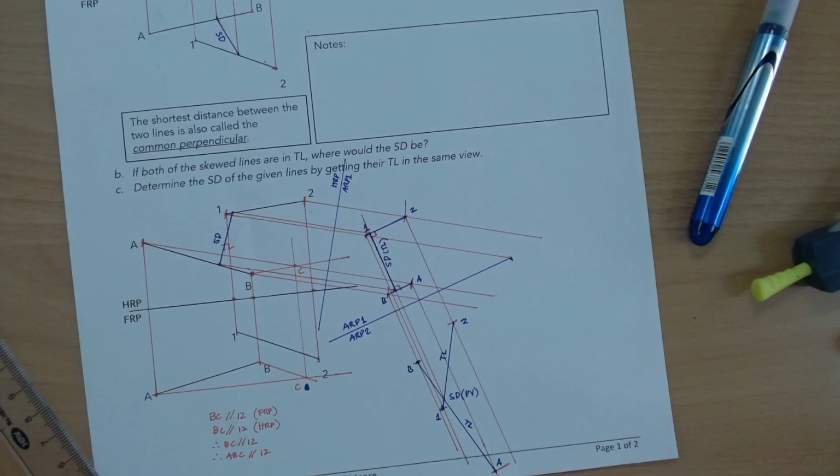Tingin ko may mali lang ako somewhere. Hindi ko mapinpoint ngayon kung saan ako naging inaccurate. May nakagawa na accurate. Ang lumabas dito is parallel to this line. That should be the correct answer, or yun yung pinaka-accurate answer. SD here should be parallel to this line. If it's parallel, ibig sabihin, tama yung ginawa.